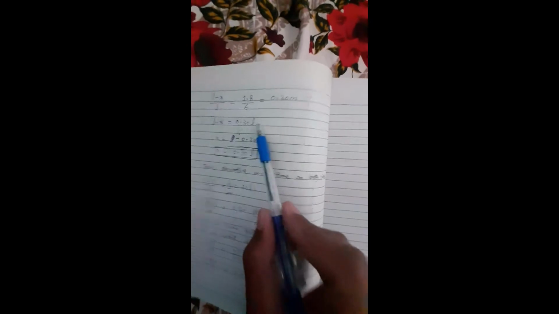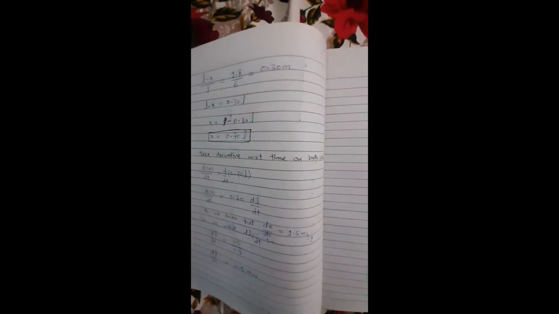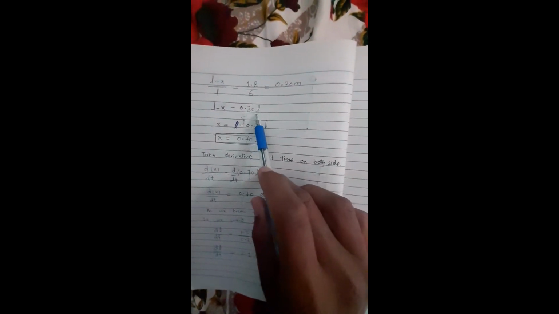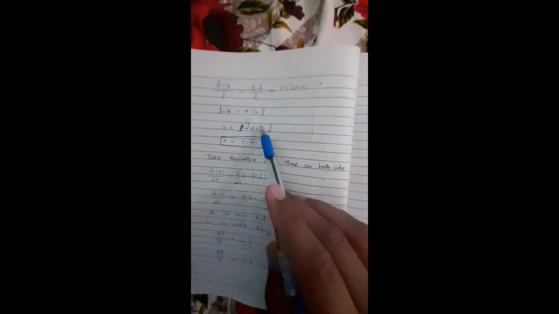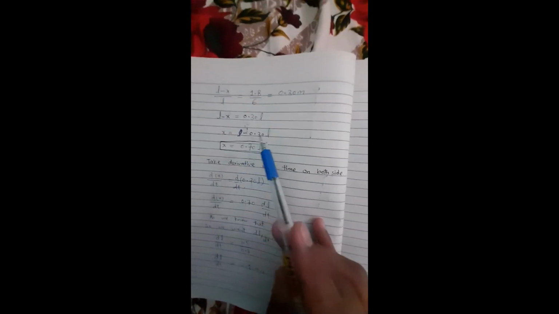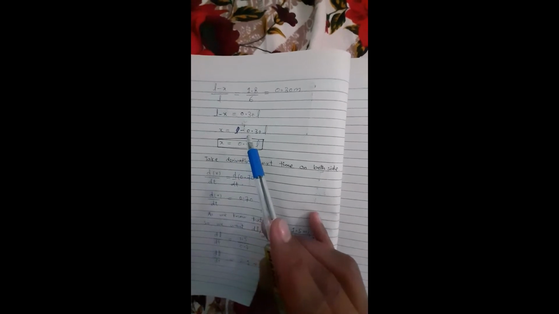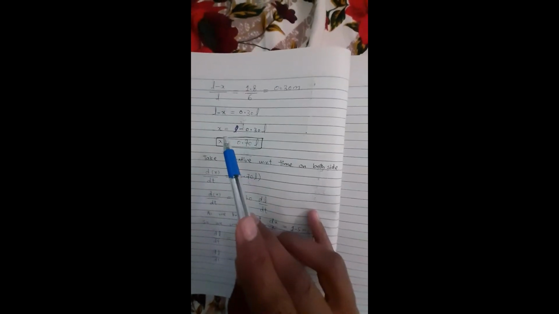We can now solve for L in terms of x with a little algebra. First we move L from the denominator on the left over to the right, so L minus x is equal to 0.30 L. Then collecting all the L's on the left and moving x to the right, we have L minus 0.30 L is equal to x.